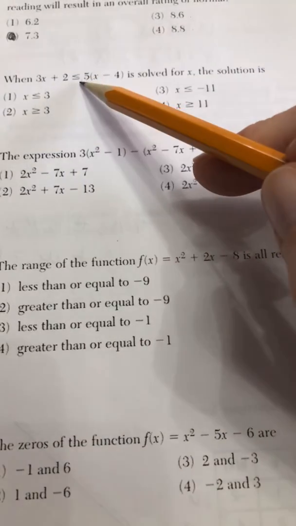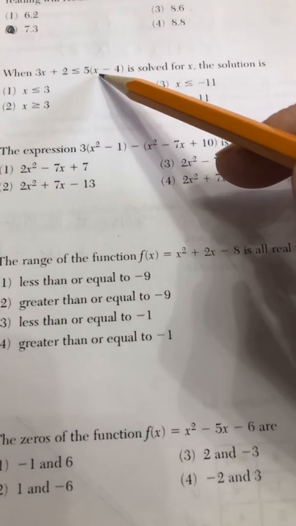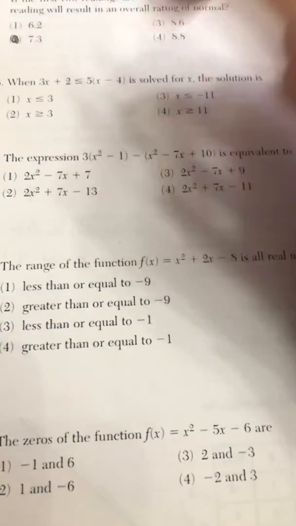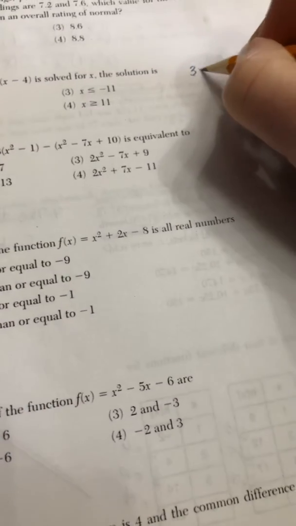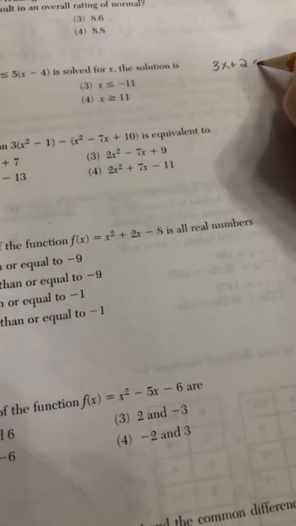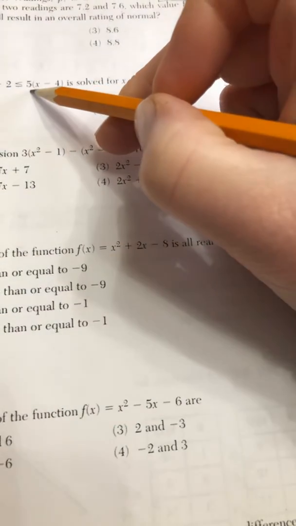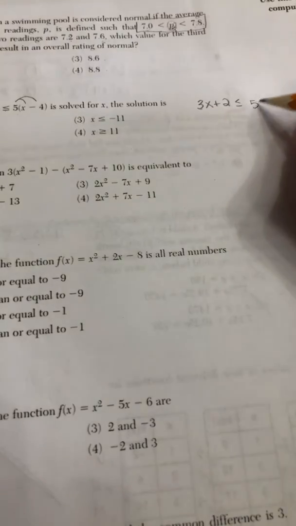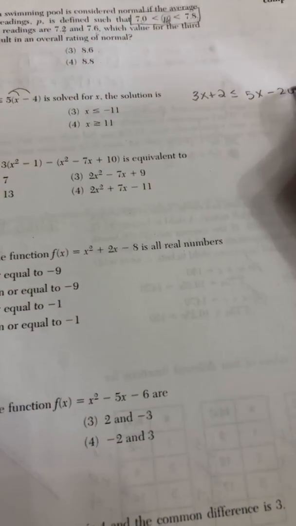3x plus 2 is less than or equal to 5 times (x minus 4). I'm going to solve this, okay? So 3x plus 2, I can't do anything with that. So 3x plus 2. My symbol is going to stay the same. And I'm going to do the distributive property, right? This little rainbow guy with 5. So it becomes 5x minus 20.